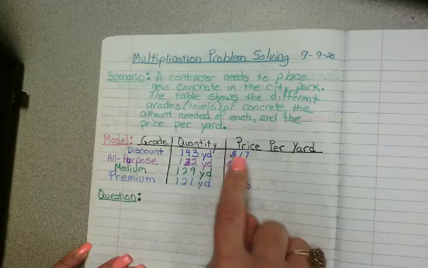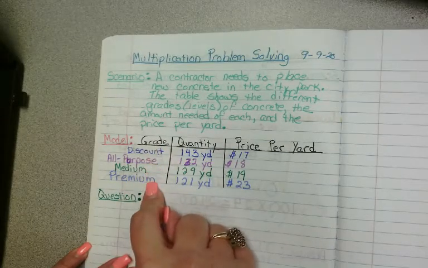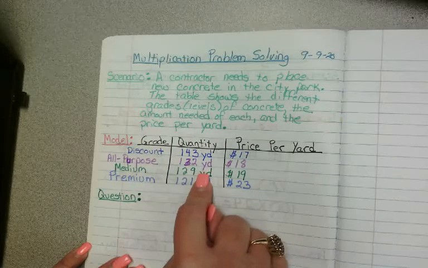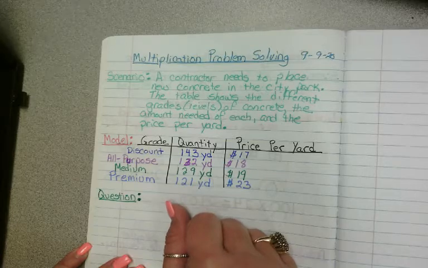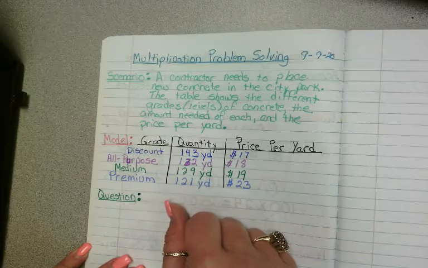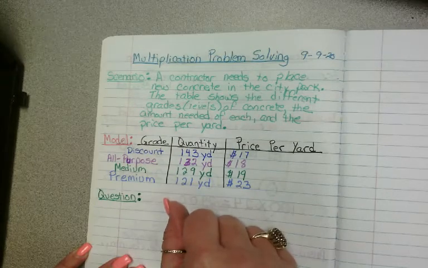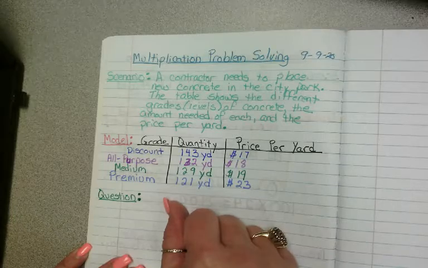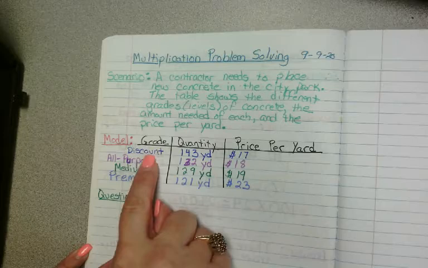Depending on the type or the kind that you want to use, you may or may not need more or less. Kind of like if you decide you're going to paint a room. If you go to the paint store and buy the highest quality of paint, you can probably cover more wall surface area than you can with a cheaper quality of paint, because you seem to run out faster. It doesn't cover near as well. So we have concrete grades or levels.